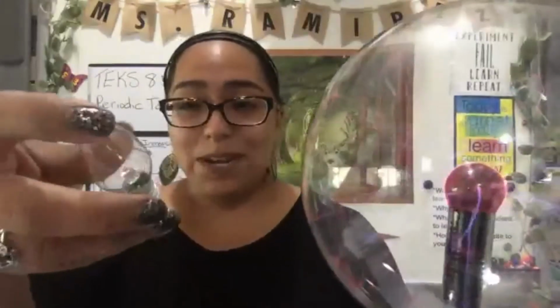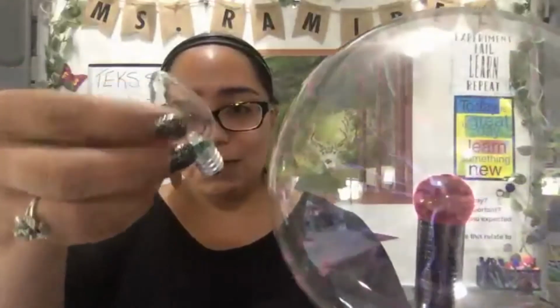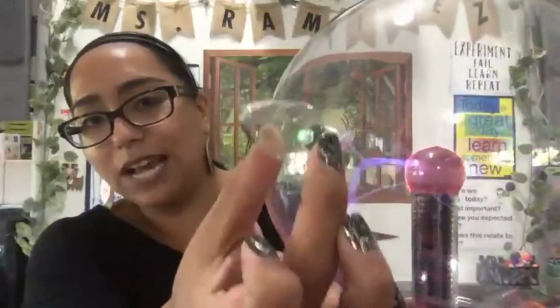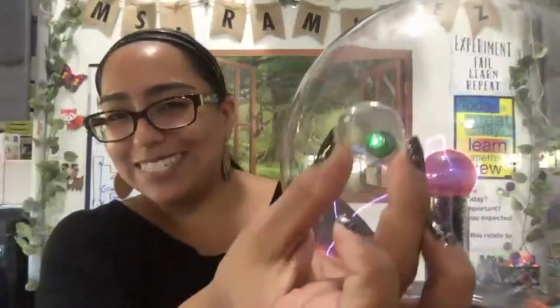And you can do some fascinating science experiments with these globes. So here I have a little LED bulb, and notice it's off right now, it's not plugged in, but as I make my way closer to our plasma globe, it will actually turn on, and you can see the little green light. So you might want to do a little research and see why is that. So I thought that was pretty cool there.